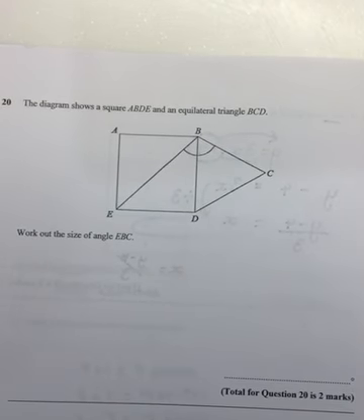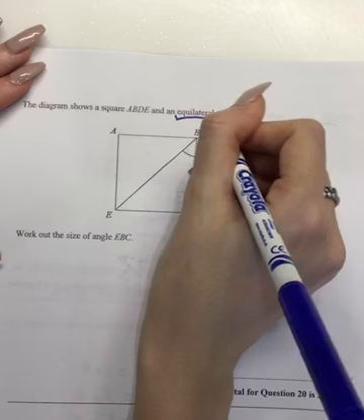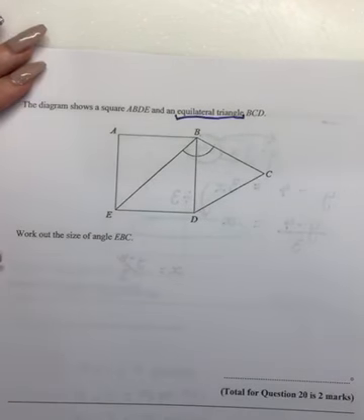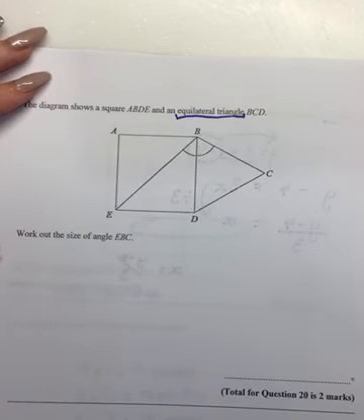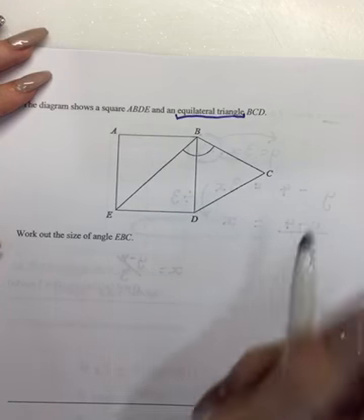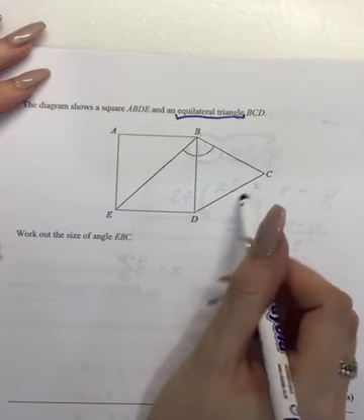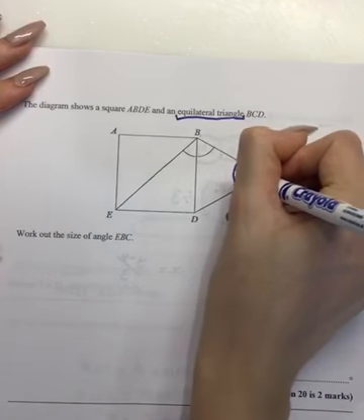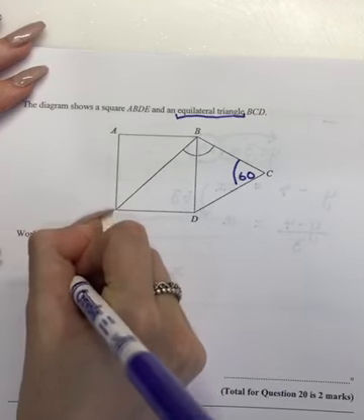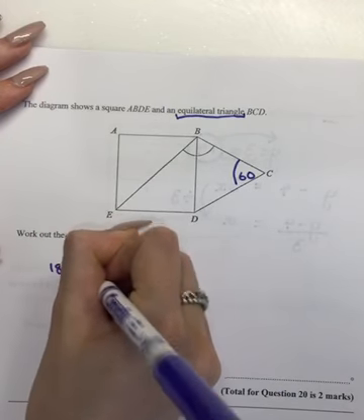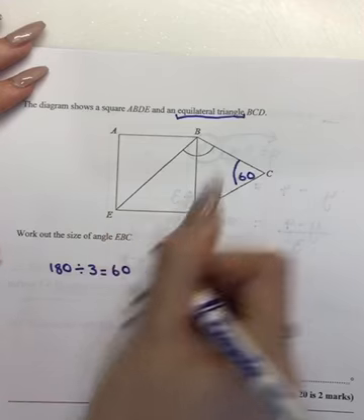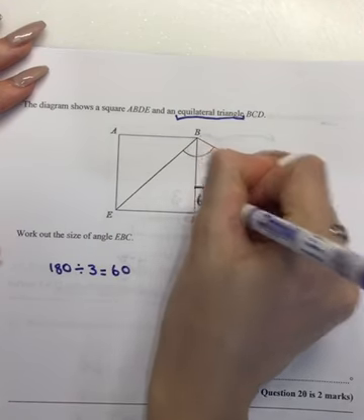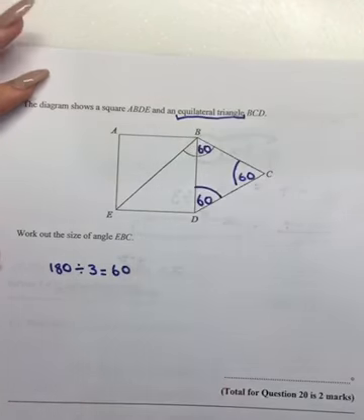So the diagram shows a square and an equilateral triangle. Well, straight away, equilateral triangle. That tells us that all the sides are the same, so therefore all the angles must be the same. We know that angles in a triangle add to 180 degrees, so therefore that tells us that each angle is 180 divided by 3, which comes out at 60. So we know that all of these are 60.